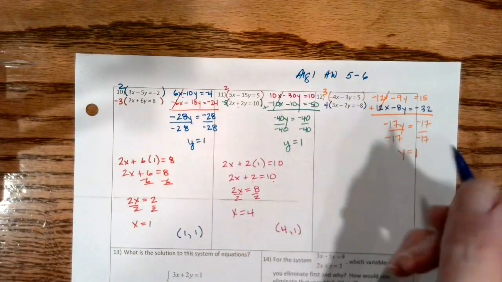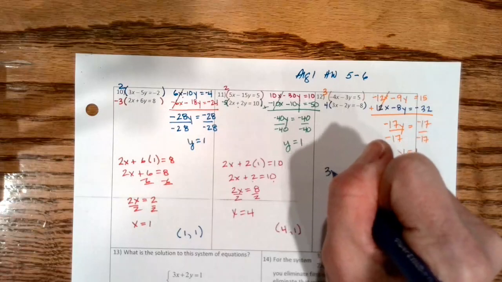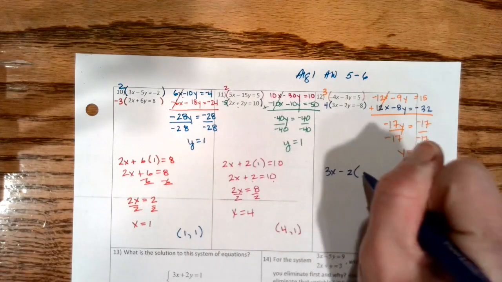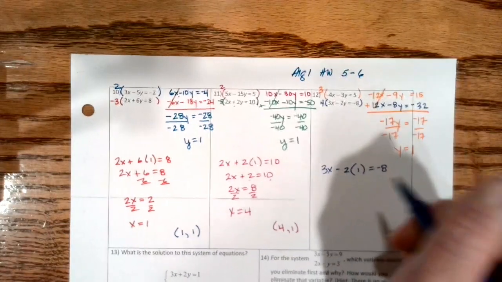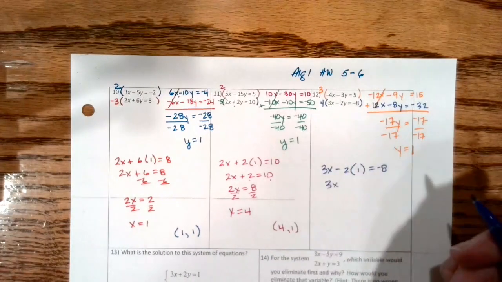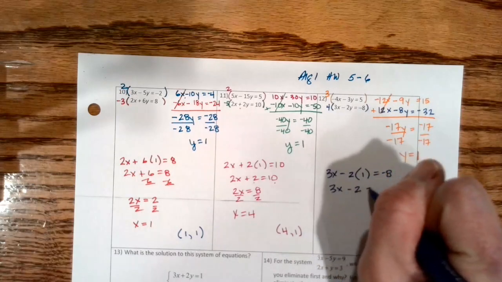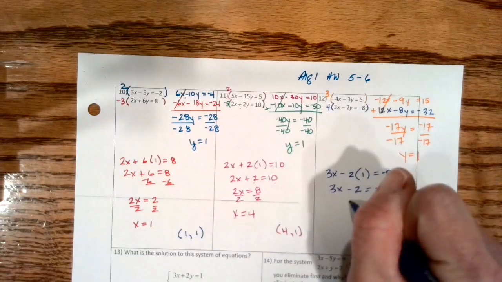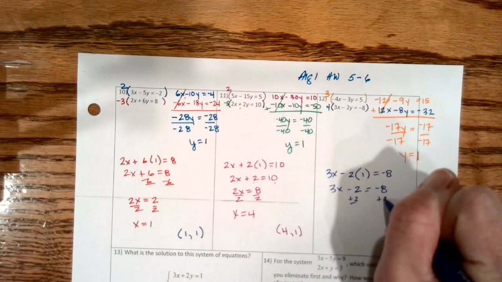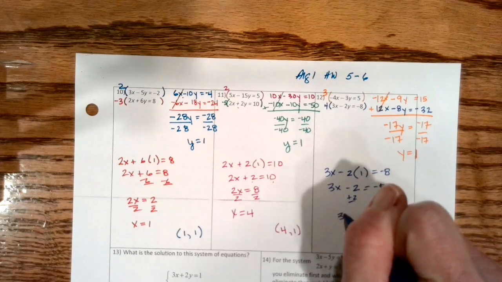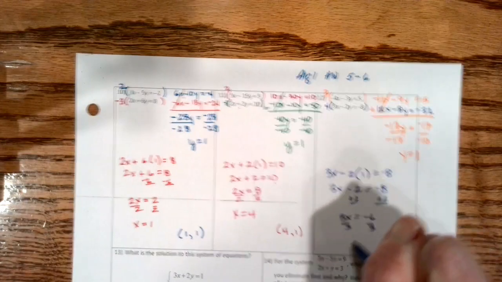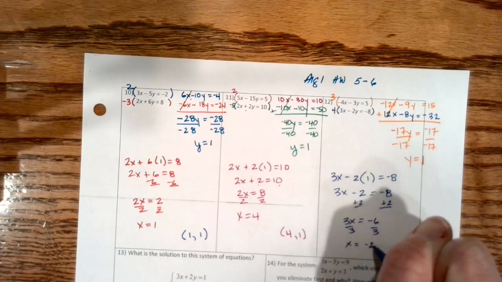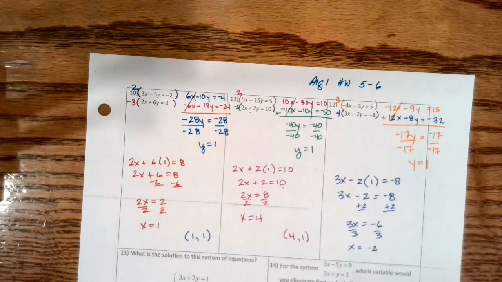Alright, we'll choose this equation. 3x minus 2 times 1 is equal to negative 8. So 3x minus 2 is equal to negative 8. Add 2 to each side. 3x is equal to negative 6, divided by 3, and x is equal to negative 2.